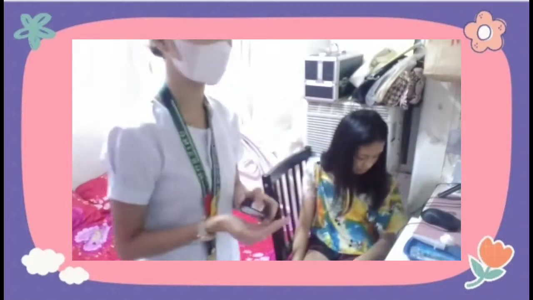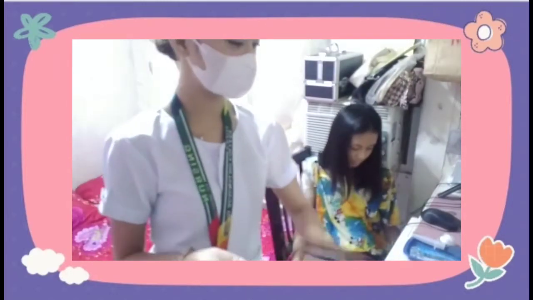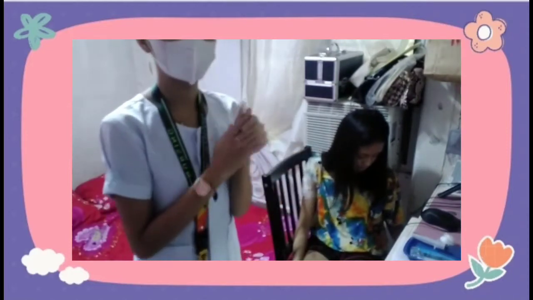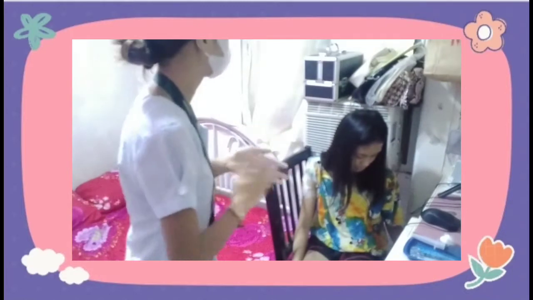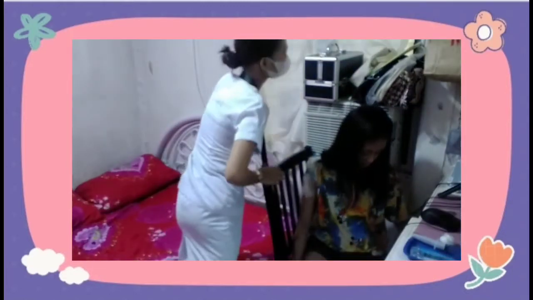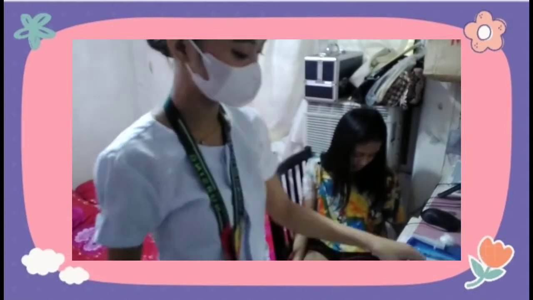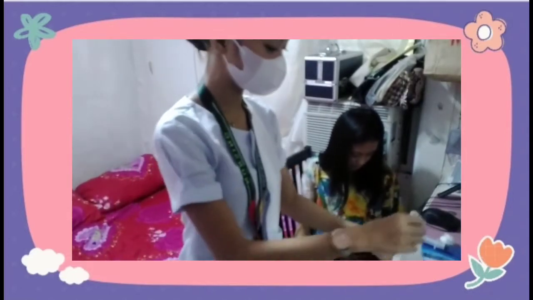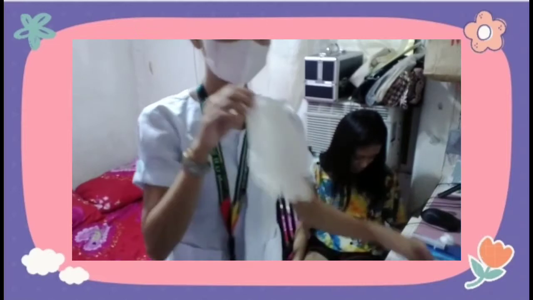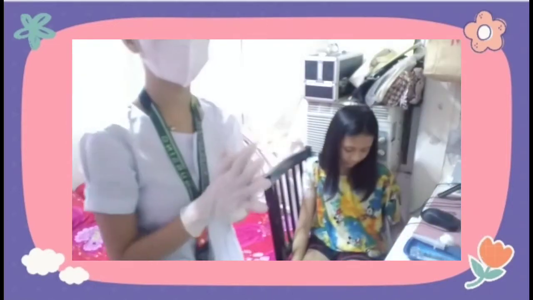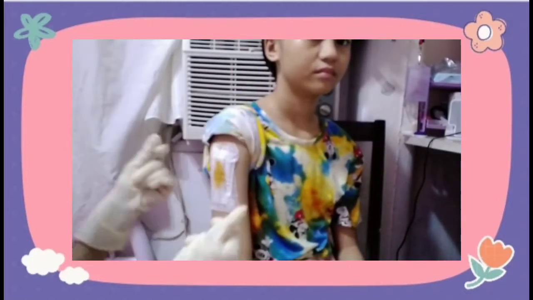So now I'm going to perform my hand hygiene and observe other appropriate infection control for the procedure. And now I'm going to provide for the client's privacy. And now I'm going to wear my clean gloves. So I'm done wearing my gloves.